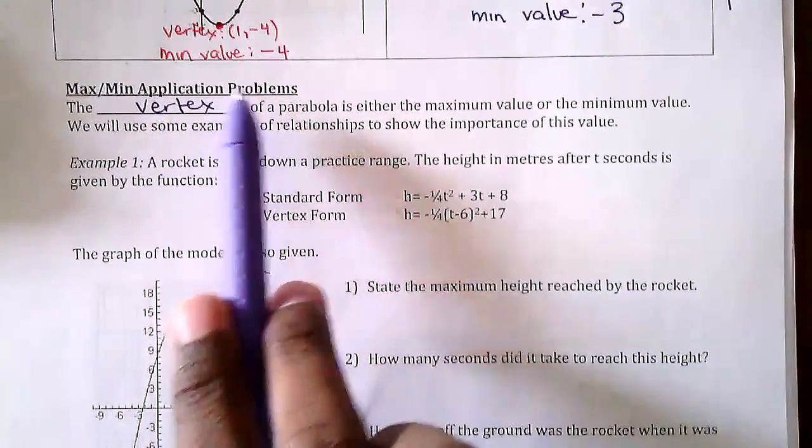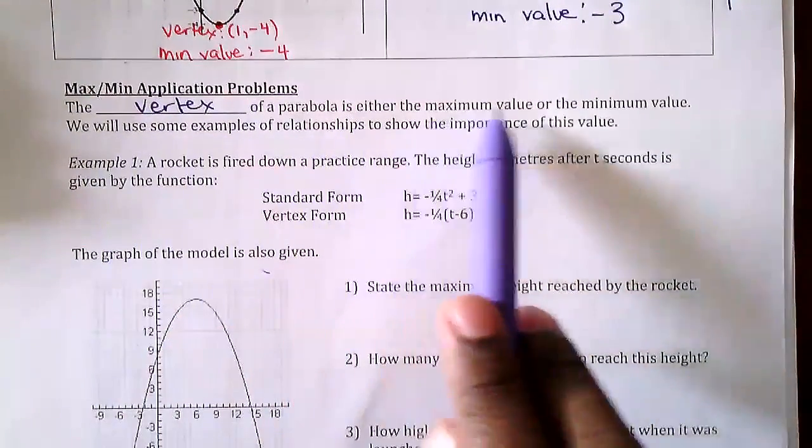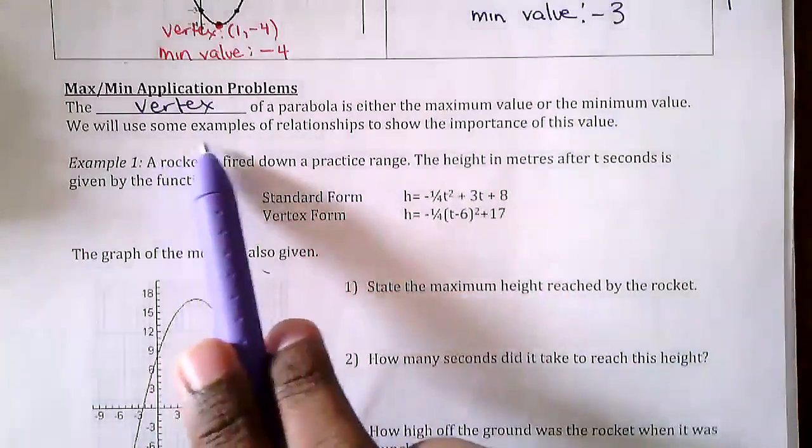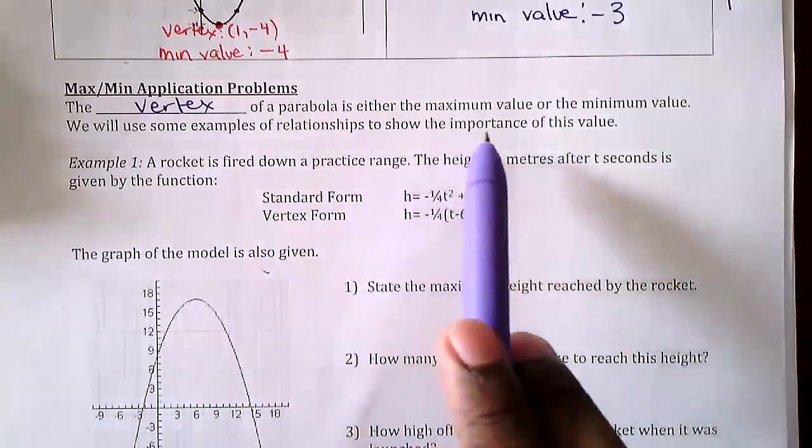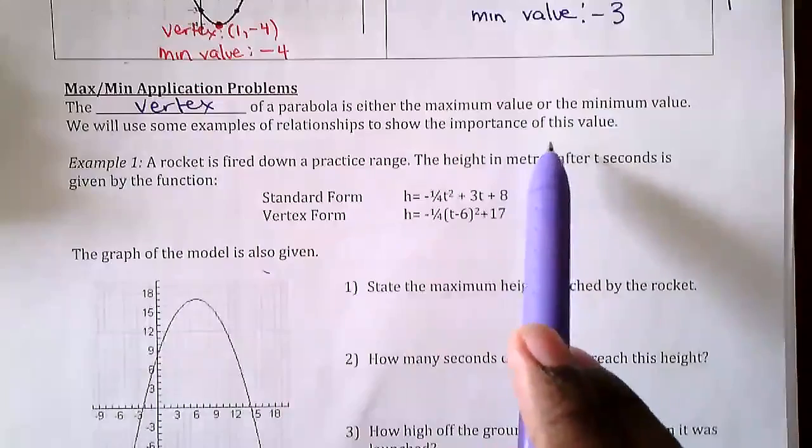So max or min problems. The vertex of a parabola is either the maximum or minimum value. We will use some examples of relationships to show the importance of this value.